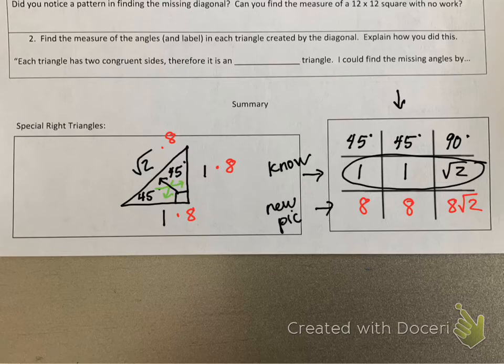So let's use this observation and try a couple examples on the next side. I'm going to switch the screen real quick here so that we could get to the back side.